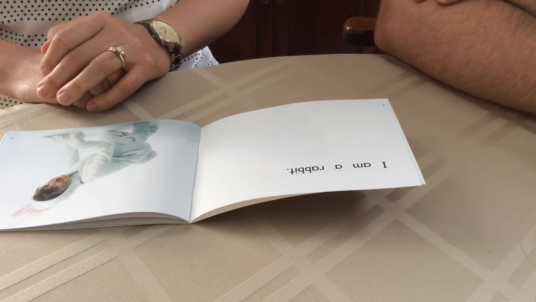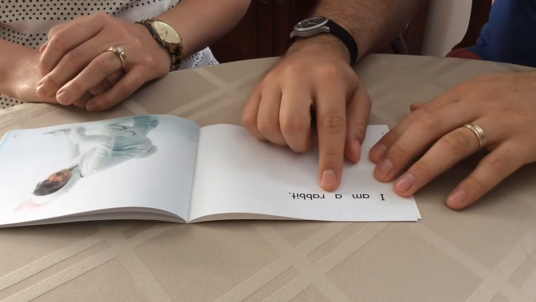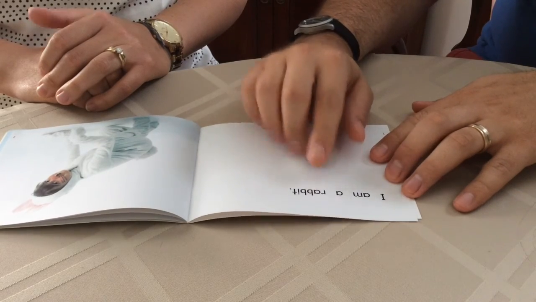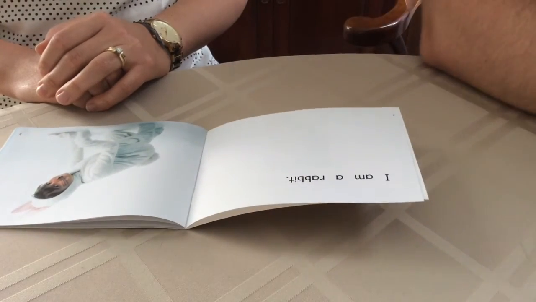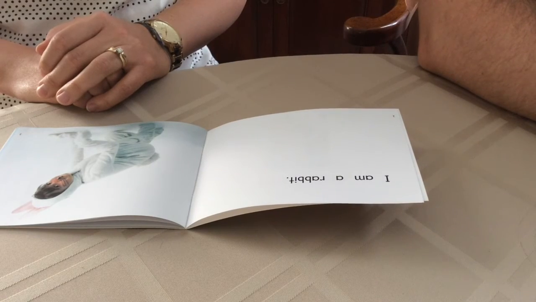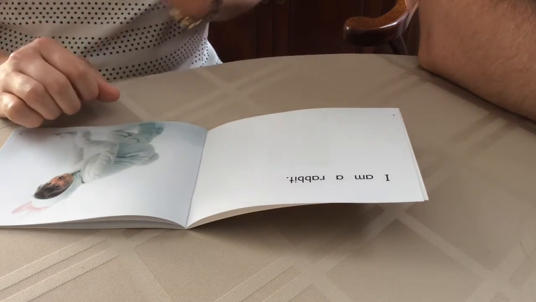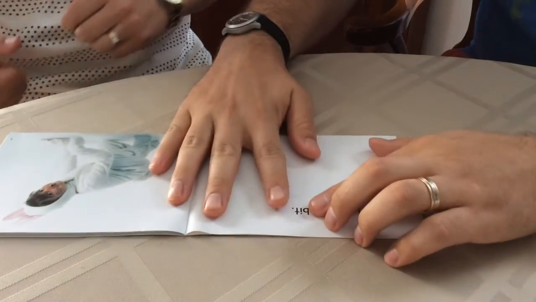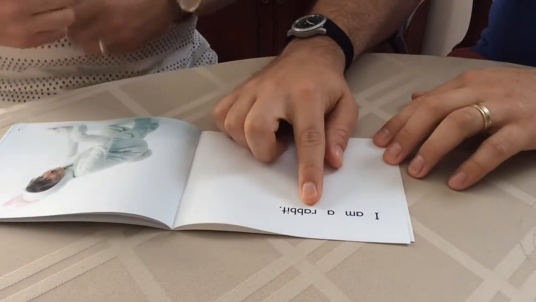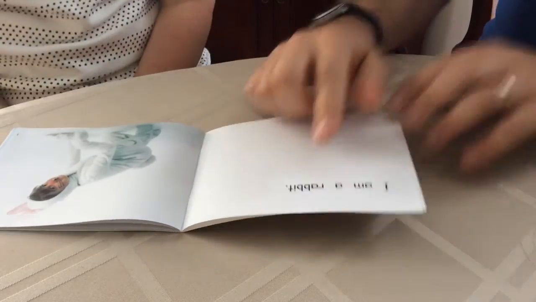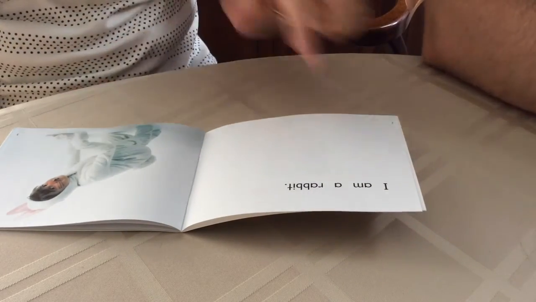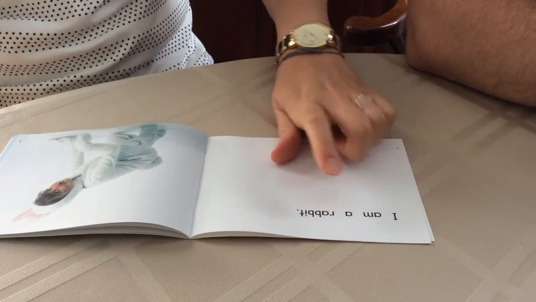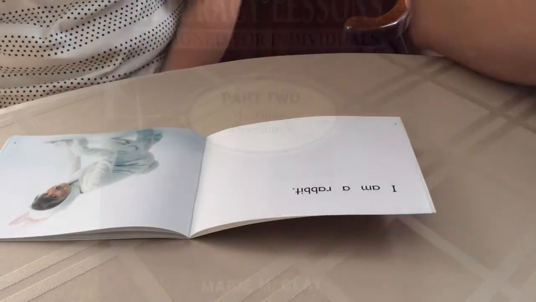Ah. So if we put them together, Ra. Good. Ra. So that's the beginning of the word. Are there any parts of this word that you know? It. Alright, good. Rabbit. Ends with it. So what's the word? Rabbit. So let's read that sentence one more time. I am a rabbit. Good job.